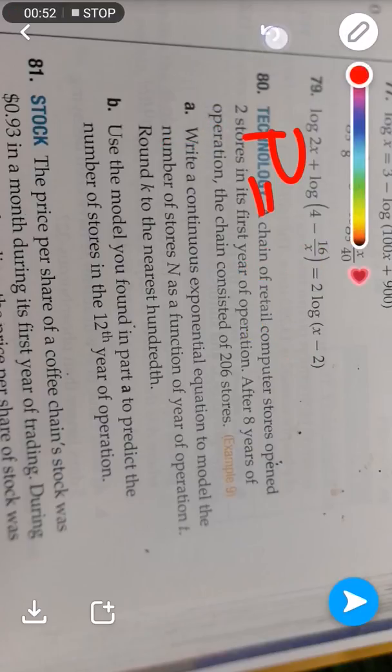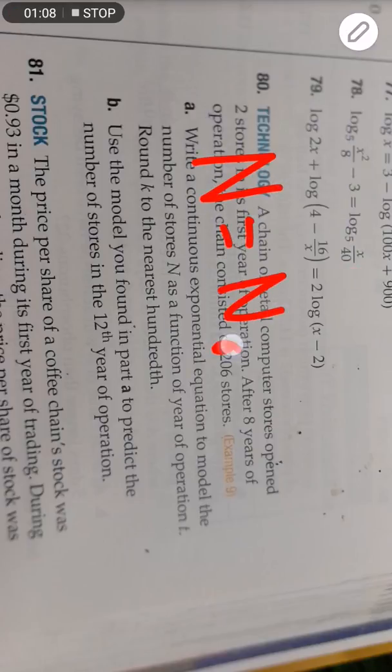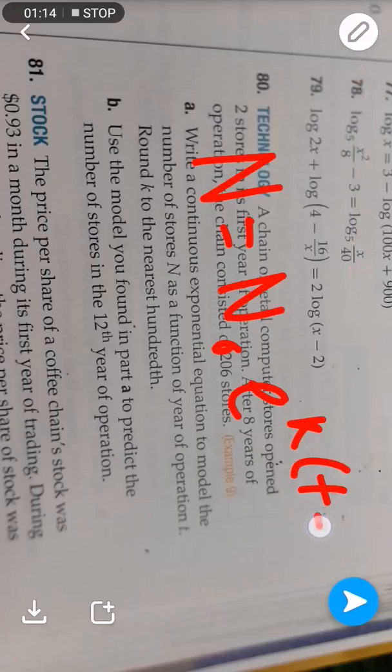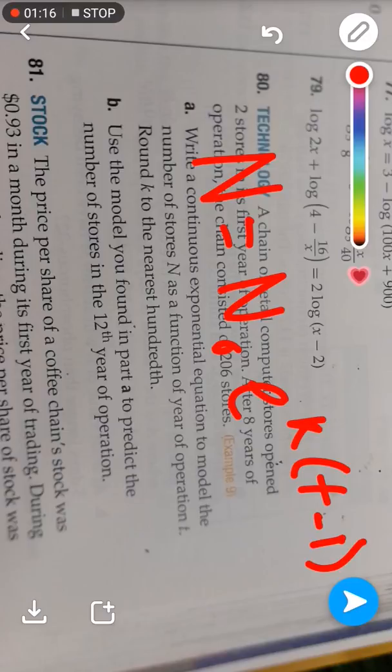According to the question, it asks for us to model it using n as the number of stores, and t as the year of operations. So it will look like this. Basically just replacing the variables with different variables. And then t will be t minus 1 because the first year has already happened.